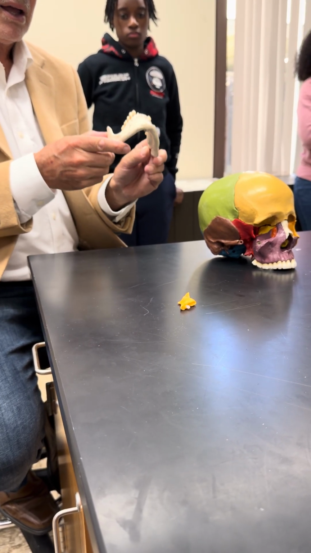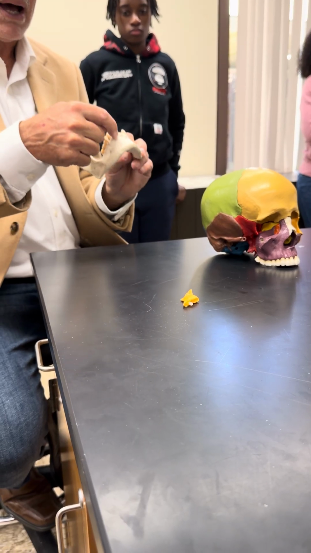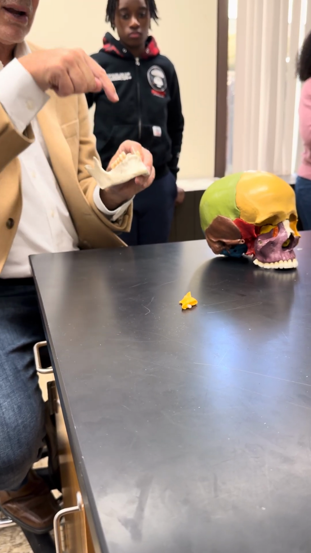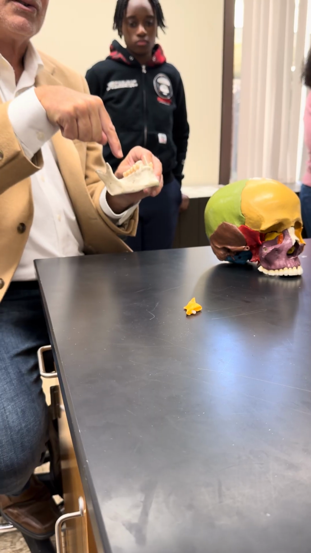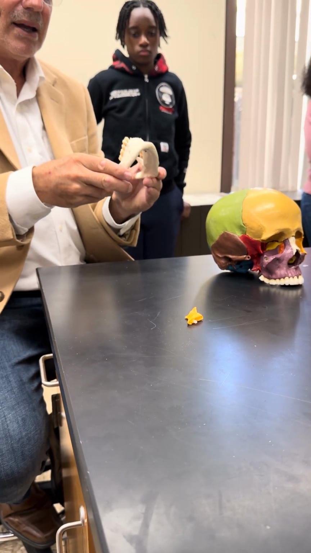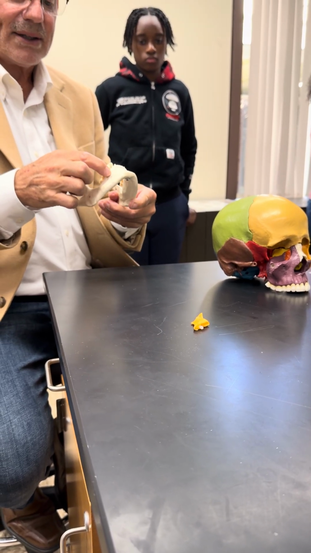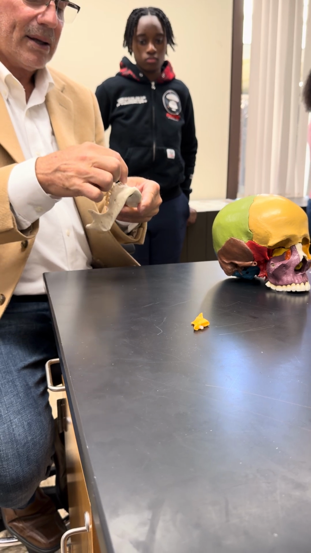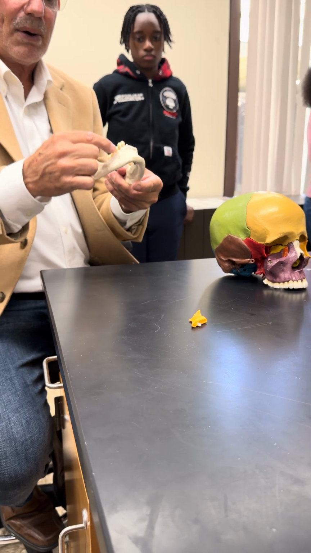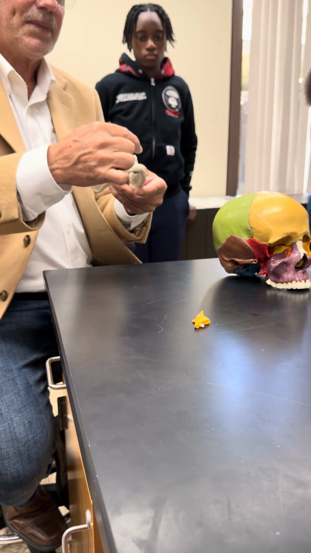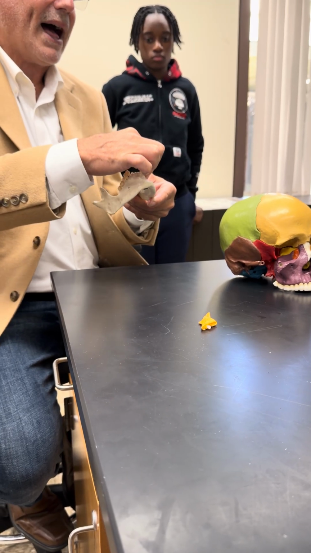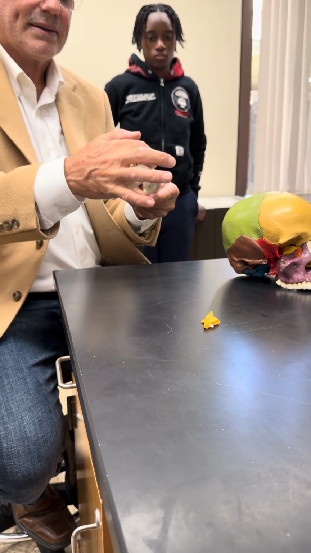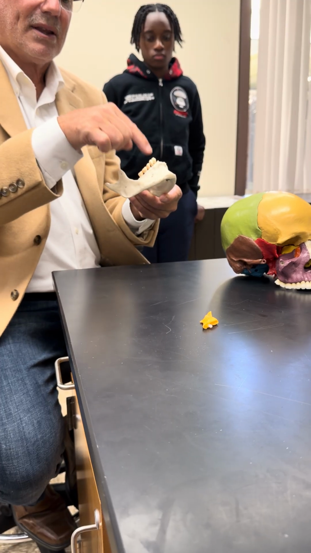The teeth fit into the body, right? So you see the teeth here, they're embedded into the body. Where the teeth meet the body, you're going to see little ridges. The bone has a ridged appearance. Those are the alveolar processes. That's where the teeth fit in.